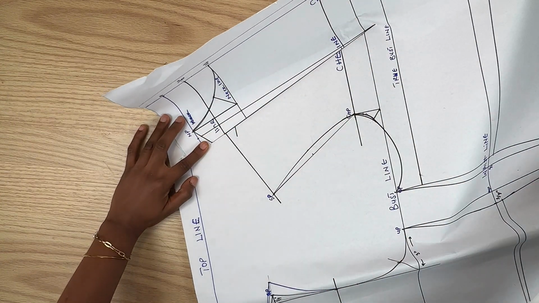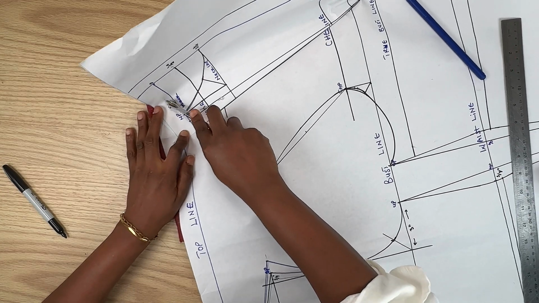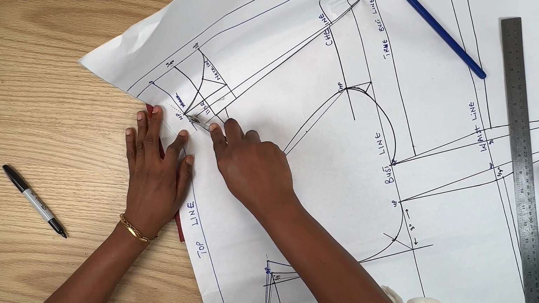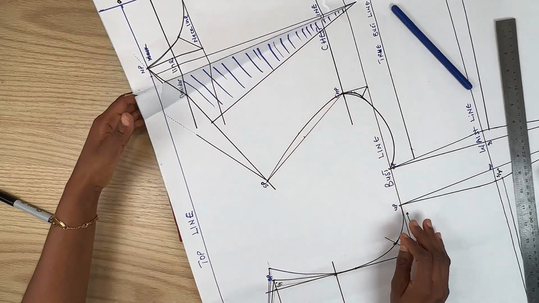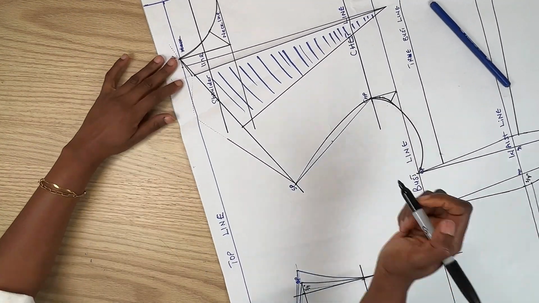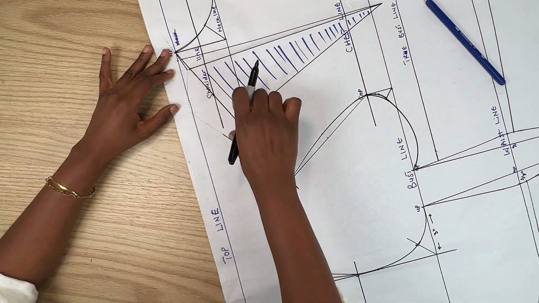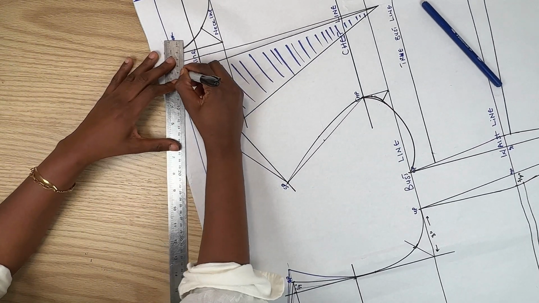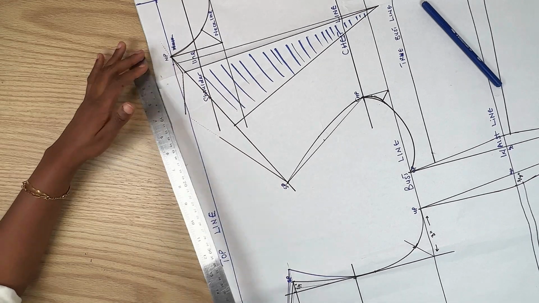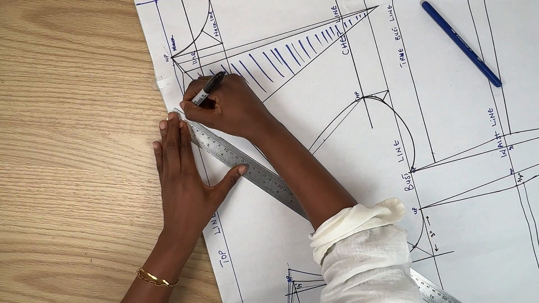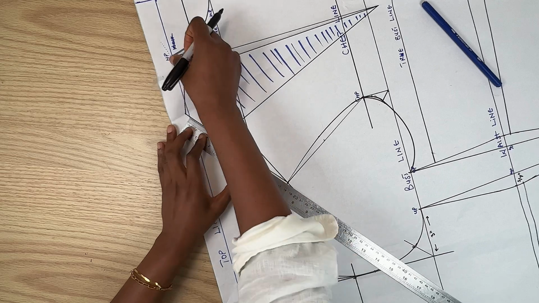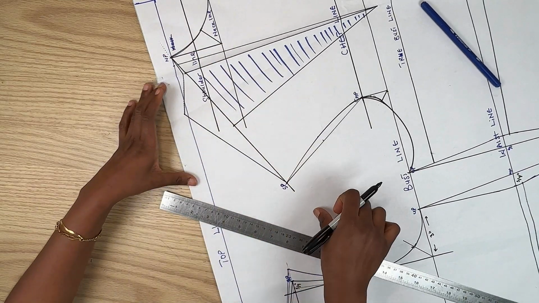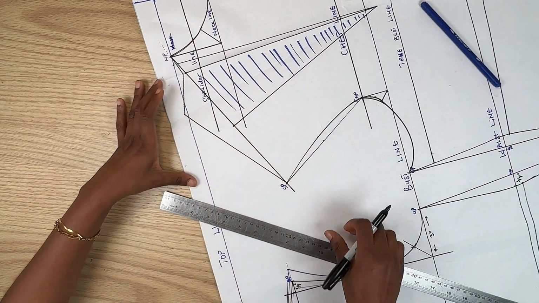And once we've done that, make sure you trace over the folded part of the dart. Now once you unpin, you're just going to follow the new high points here up on the shoulder dart, like so. So when you're cutting out your pattern, you always want to cut through this mark, through this point, like so. Instead of cutting your shoulder straight, you're going to cut through this new point.